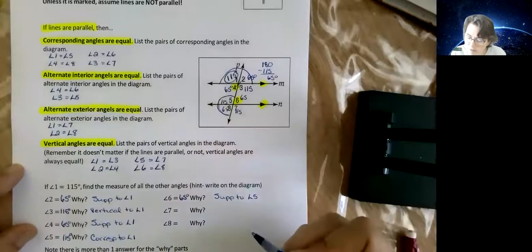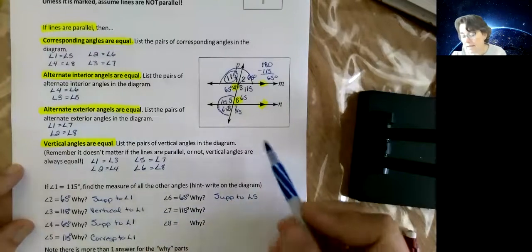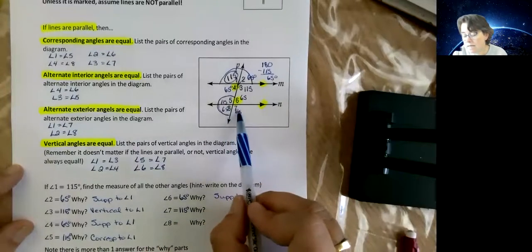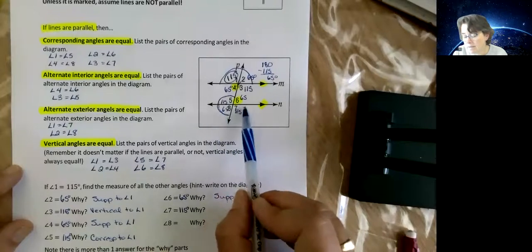Corresponding to angle 1. All right, number 6. That's 65 degrees. And how come supplemental to 5? We've got that nice half circle there. Semicircle. All right, number 7 is 115. Again, we could say because it is vertical to that angle. We could say because it's supplementary to that one.